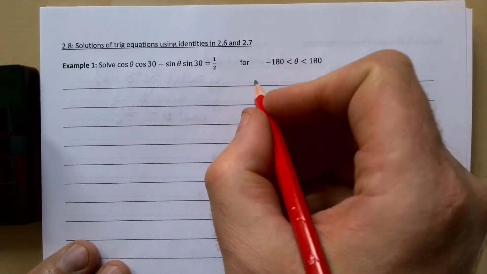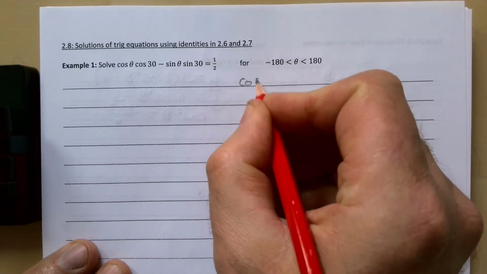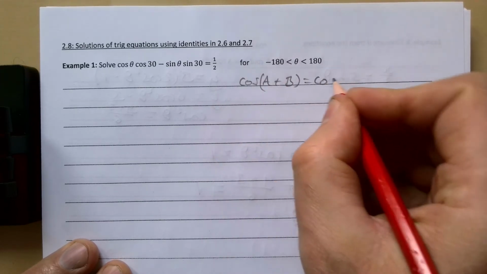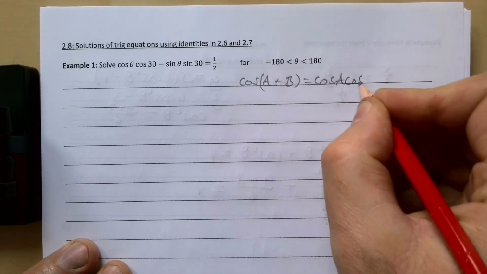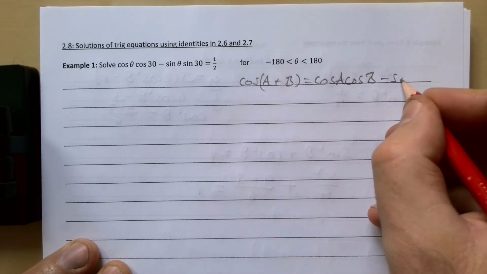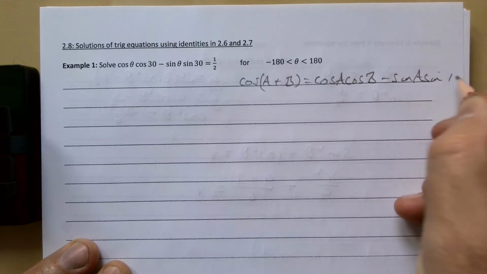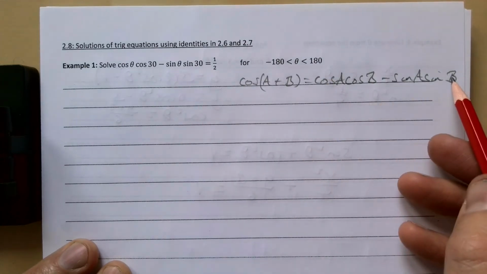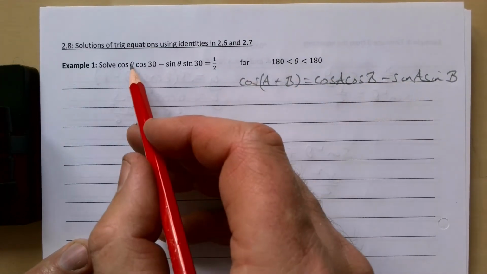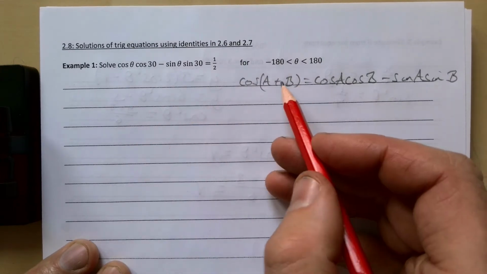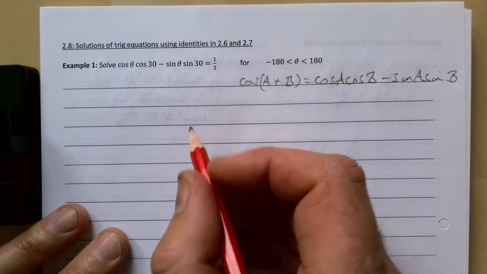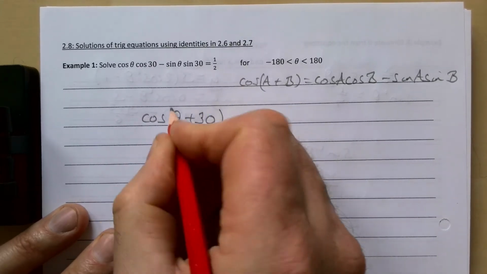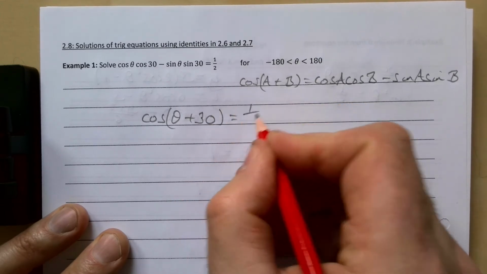We can use our compound angle formula, which is cos(A plus B) equals cos A cos B minus sine A sine B. I hope you recognize the similarity, where A is going to be our theta and our B is going to be our 30. So I can rewrite this question effectively as cos(theta plus 30) equals a half.